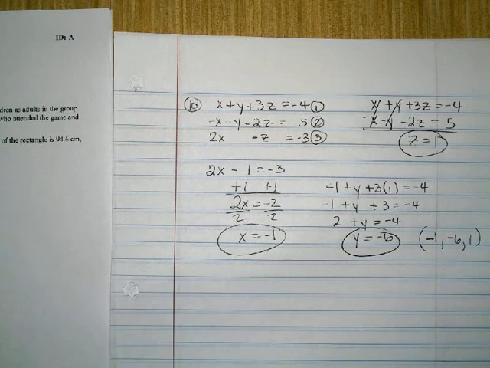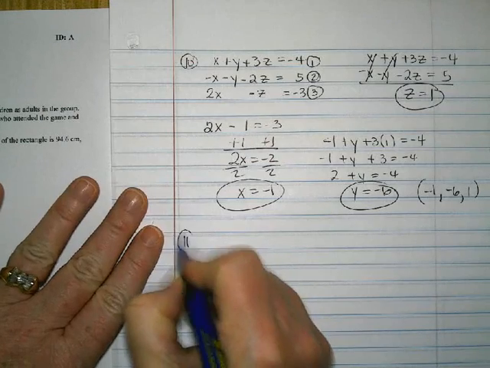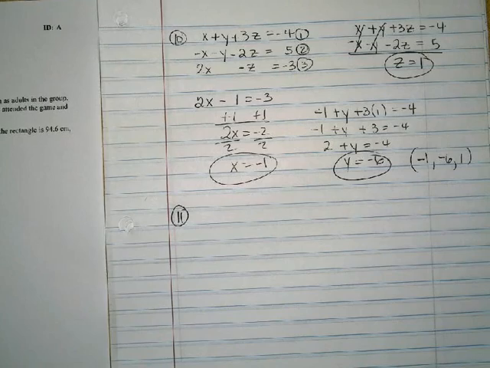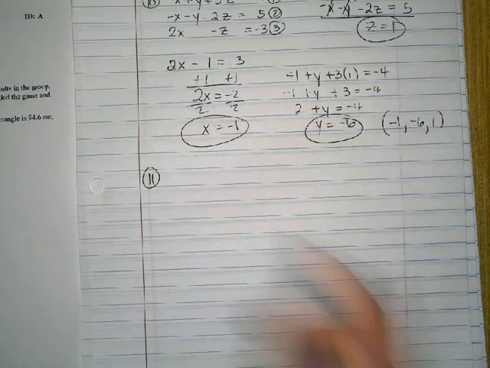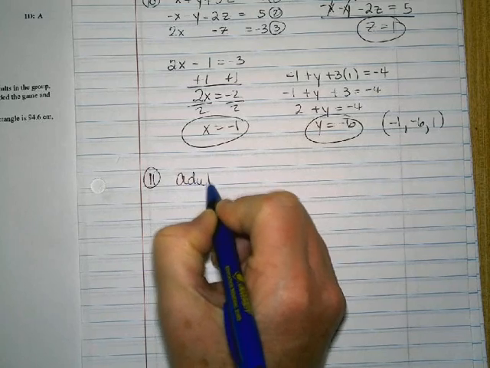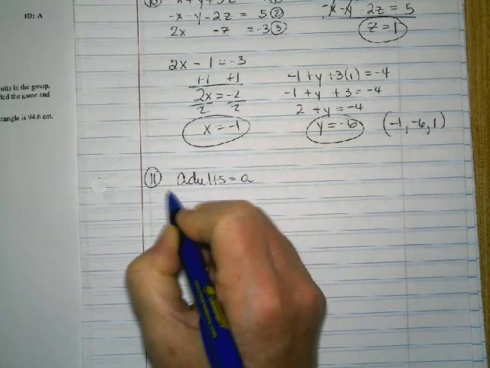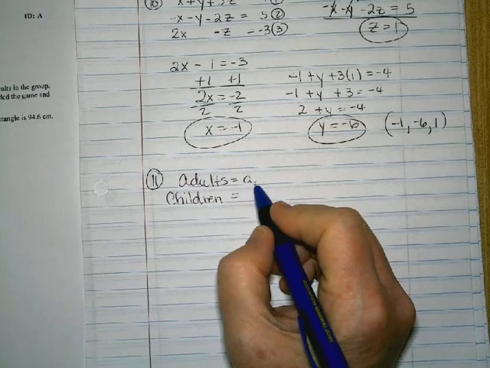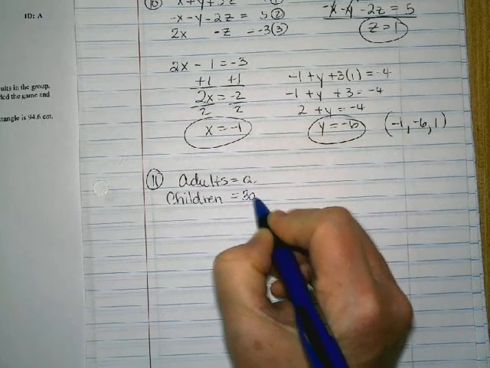Okay, starting with 11. A group of 52 people attend a ball game. There are 3 times as many children as adults in the group. 3 times as many children. Adults is A. Children is 3A.